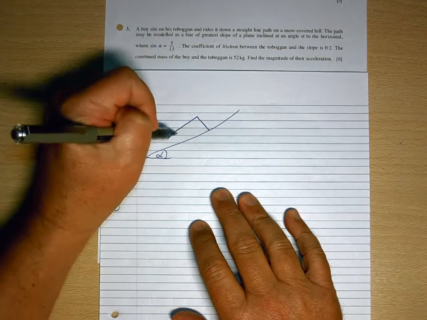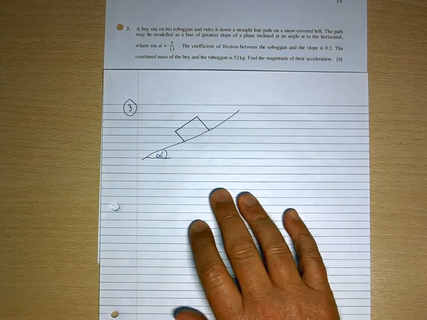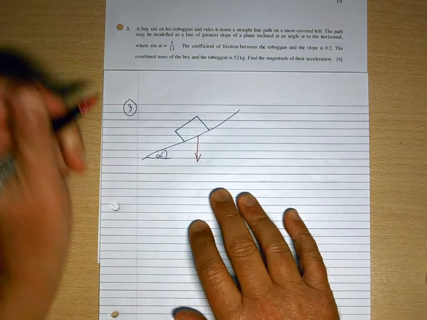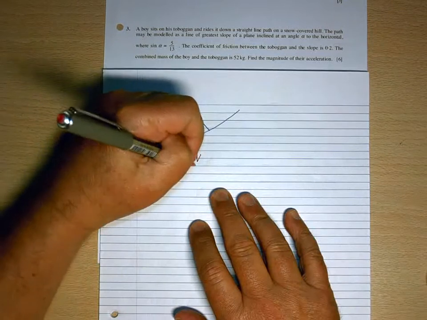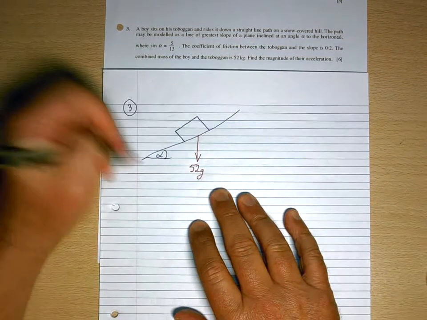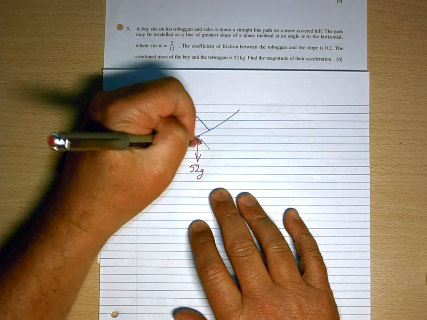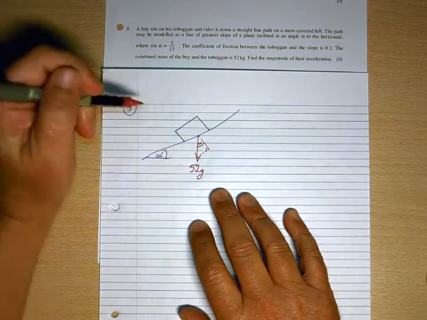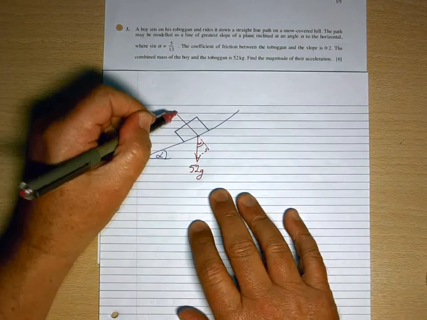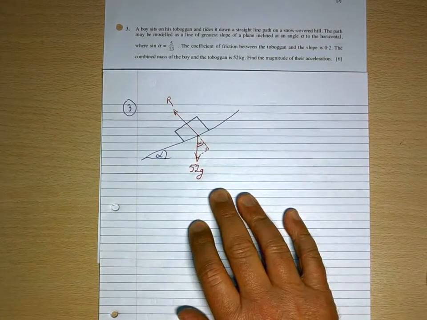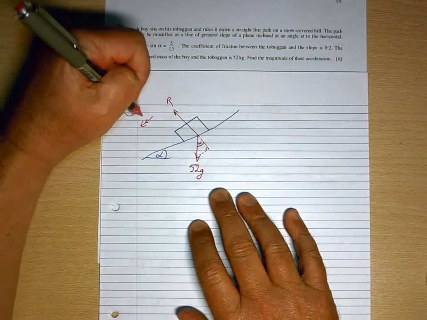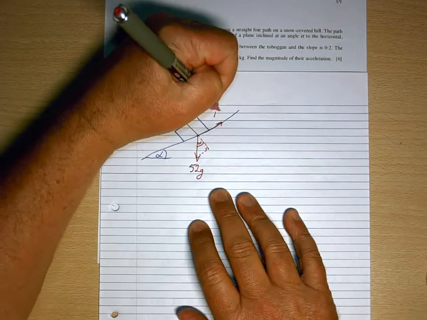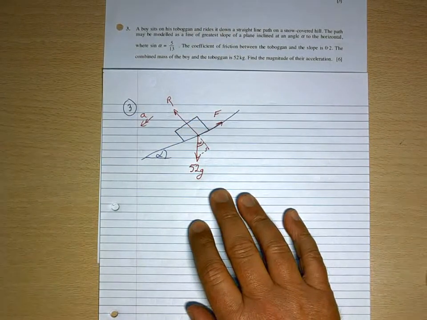What's its acceleration? So there's my boy and the toboggan. His weight is going to act like that. If that is alpha, so is that, which gives us our resolution for the weight. There'll be a reaction force perpendicular to the plane. This is a kid who's going downhill on his toboggan, which means we're going to have a frictional force opposing that.